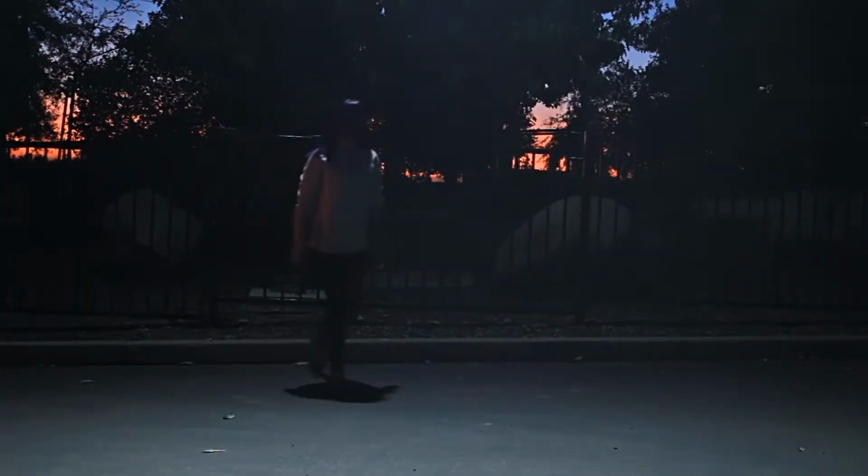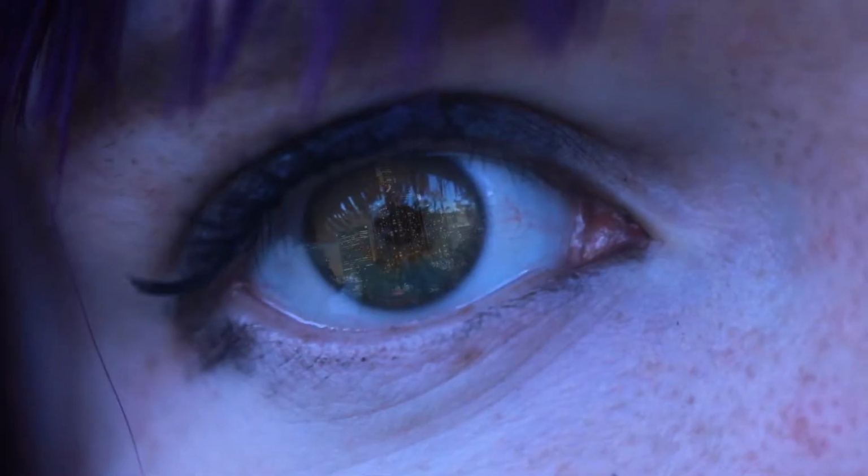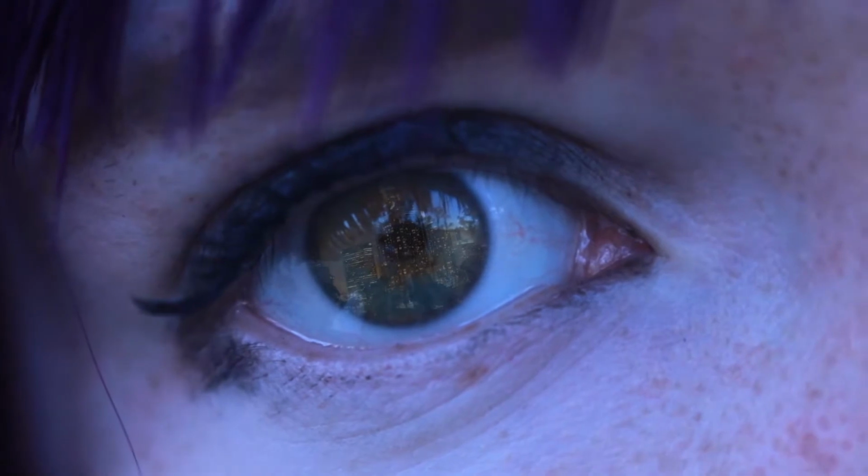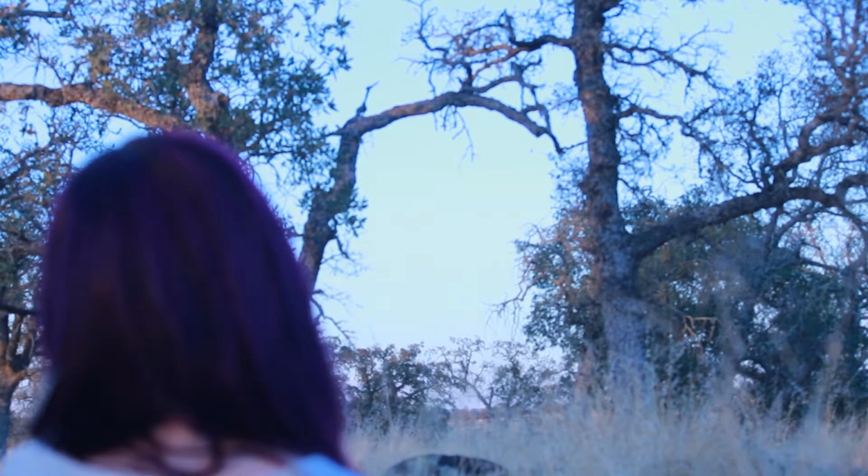And then the next one, we wanted to put a cityscape in her eye. You can kind of see it moving there. I had to track the blinking and mask that when that happened. And then this is a sky replacement. Pretty simple.